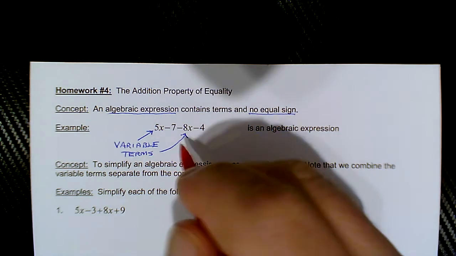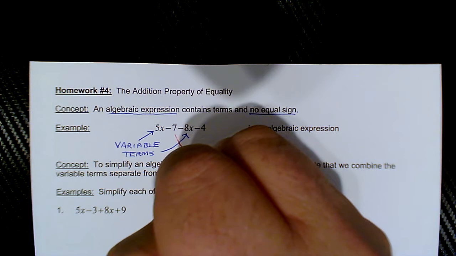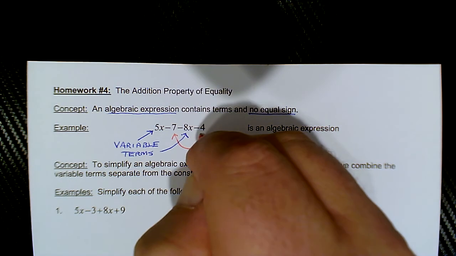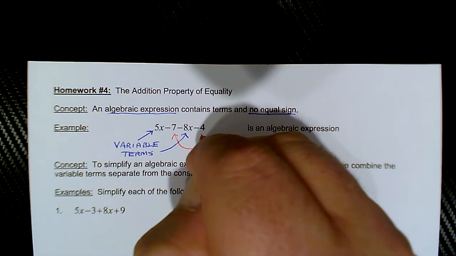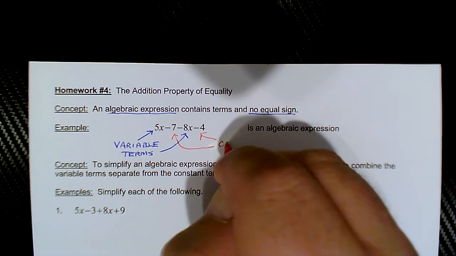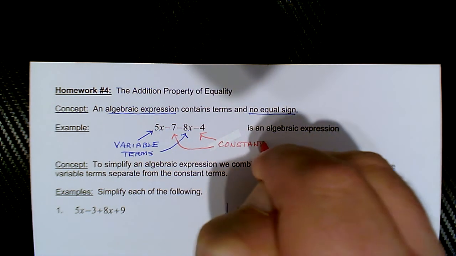And when we just have numbers all by themselves, like the negative 7 and the negative 4 in this case, these are referred to as the constant terms.